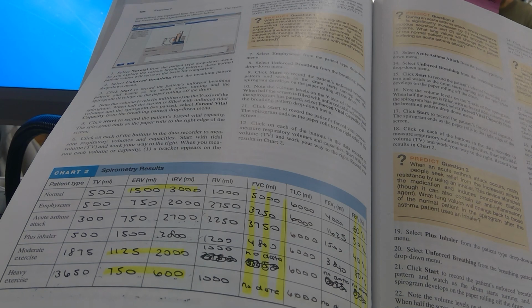And then the patient with emphysema, notice that the amount of air they can forcibly breathe out was almost reached, well, it wasn't quite in half, but it was 3,250 milliliters. So it was drastically cut down compared to 5 liters. And their FEV1% was down to about 50%. That is a diagnostic test that says this person has an obstructive disorder. That is what we use to diagnose an obstructive disorder.